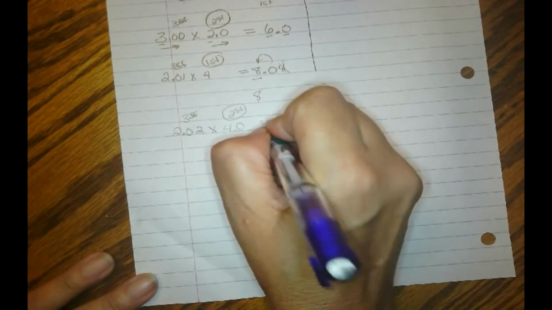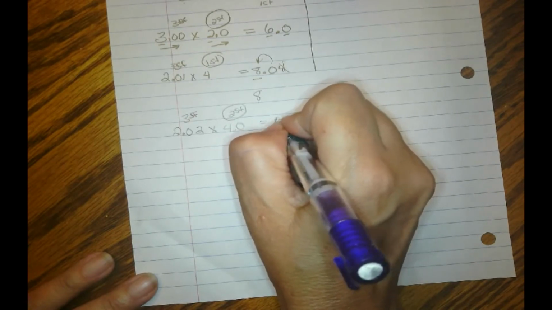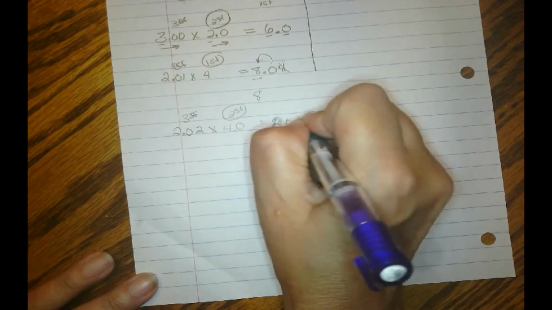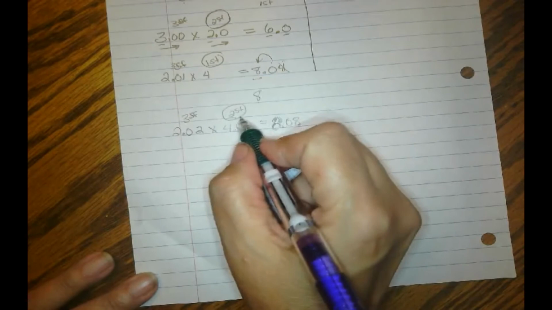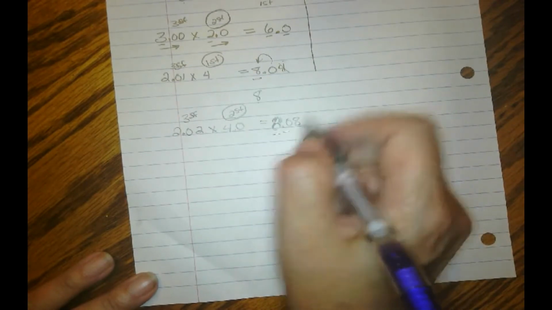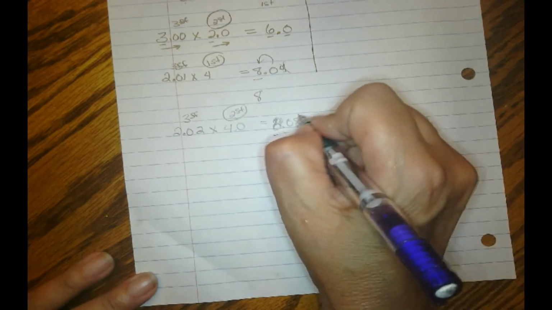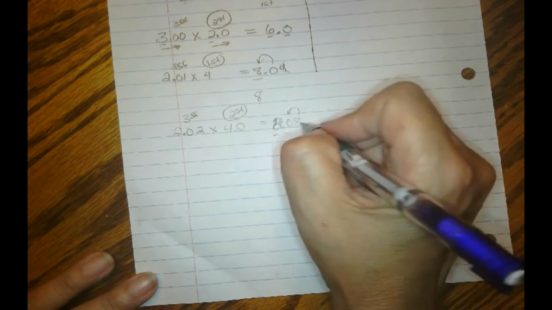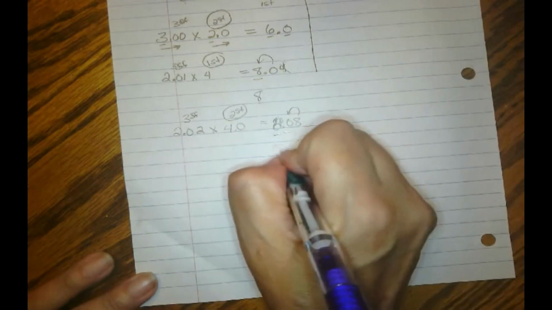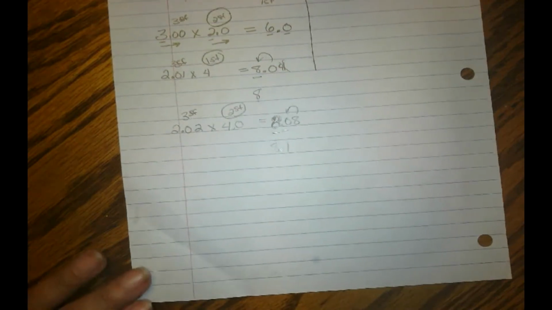If I put this in my calculator, I have 8.08. I need 2 significant figures. I'm going to underline the 2 I'm going to keep, okay? And then the one right next to it, and only the one next to it, could round this up. Does an 8 round the 0 up? Yes, it does. So my answer is 8.1. And that's how multiplication works.